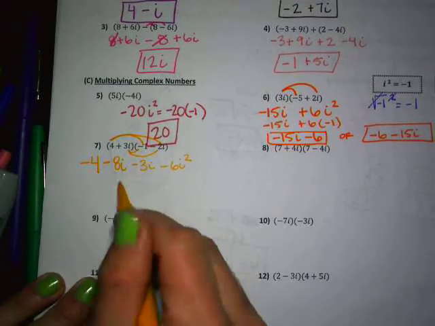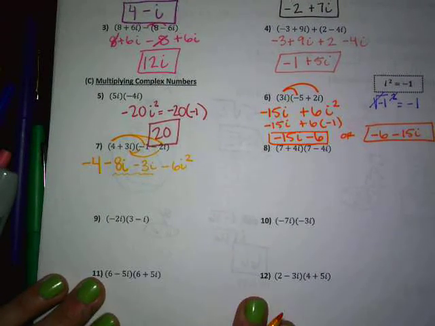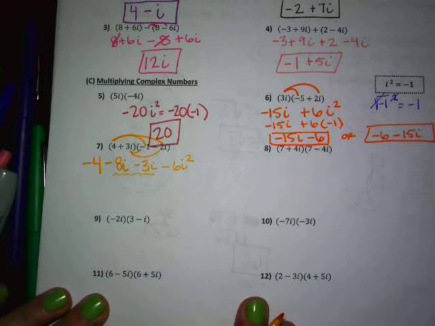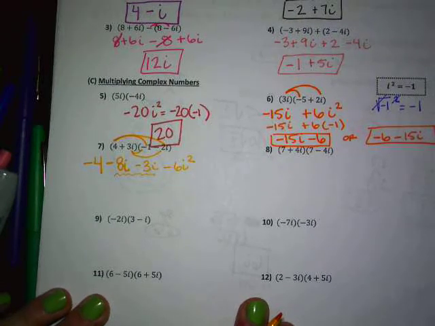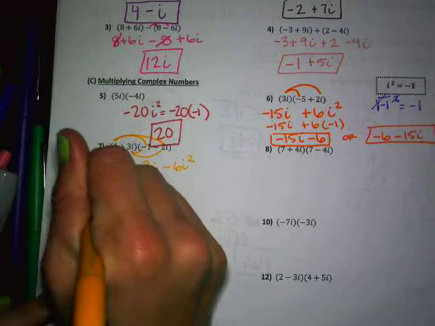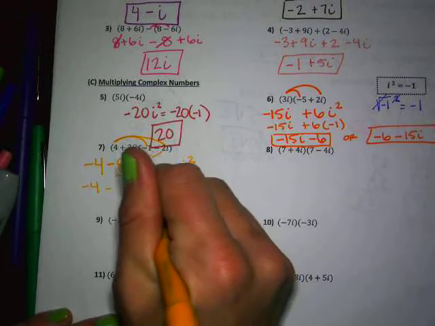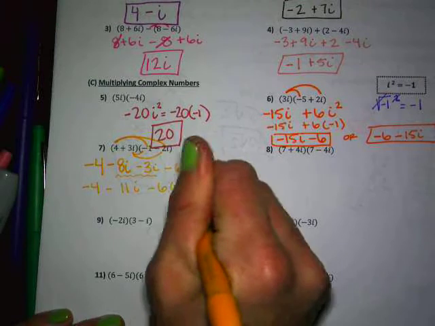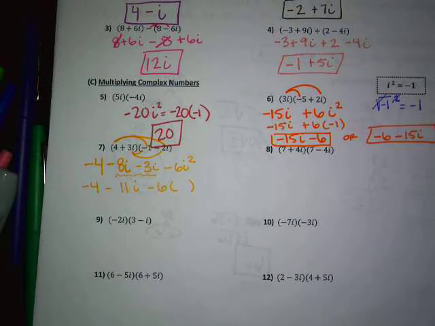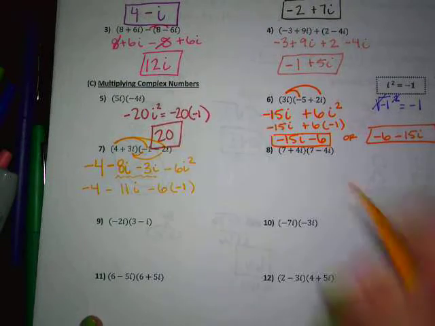Alright. Normally, you'll be able to combine like terms here. They both have an I. So, negative 8i minus 3i, negative 11i. And your I squared turns to what? Negative 1.